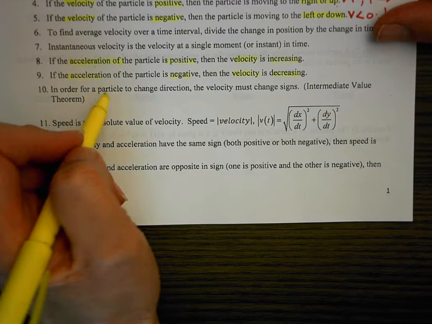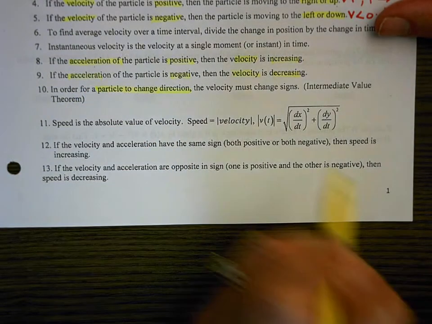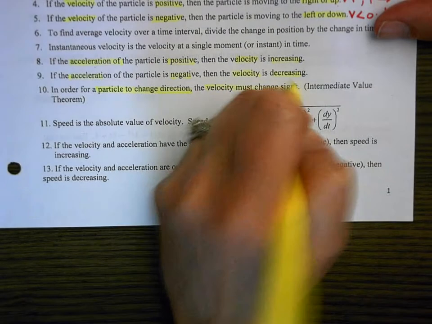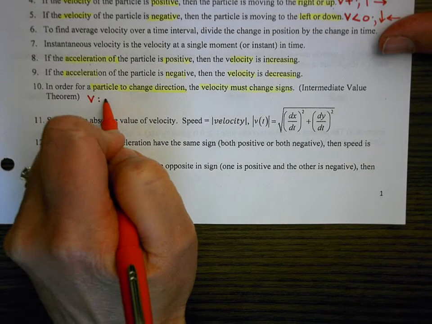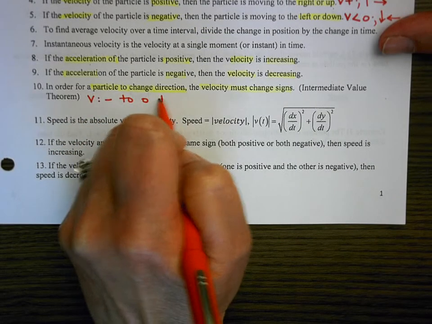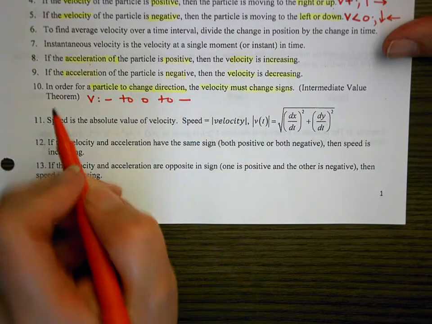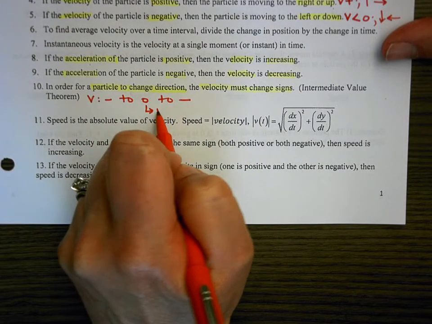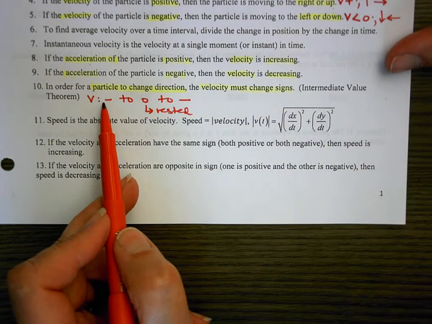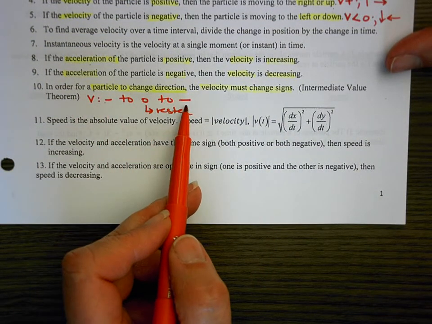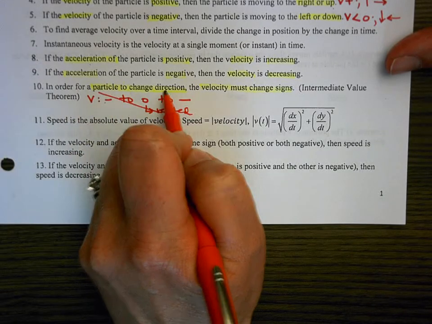Okay, so they also oftentimes ask you about when your particle changes direction. It's going to change direction if your velocity changes signs. And that was the intermediate value theorem. So for example, if your velocity went from negative to 0 to negative, it's not changing direction, it just rested. This is just a resting spot. It didn't change direction, because your velocity would be going left, took a little break, and kept going left. Did not change direction. So this is not a change in direction just because it hit 0.